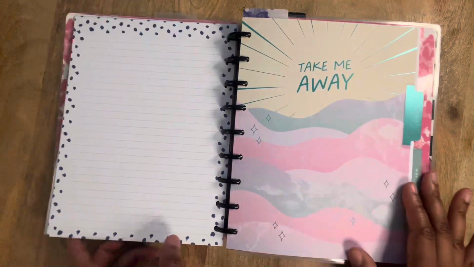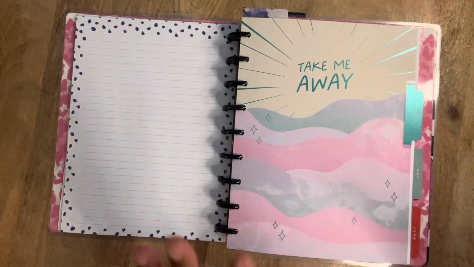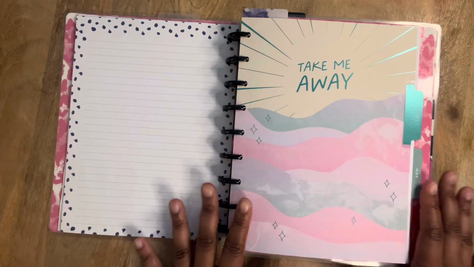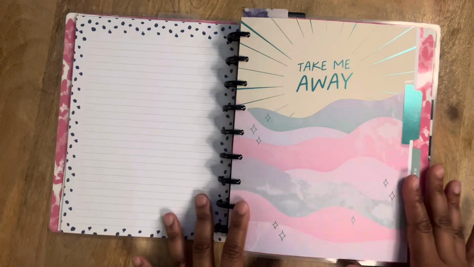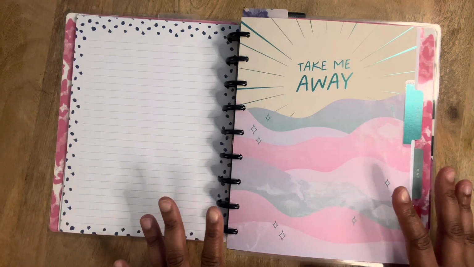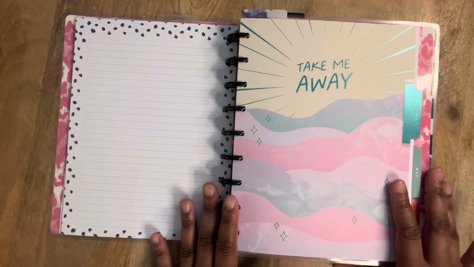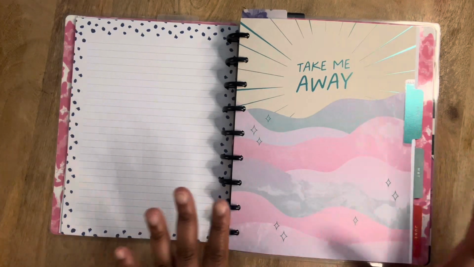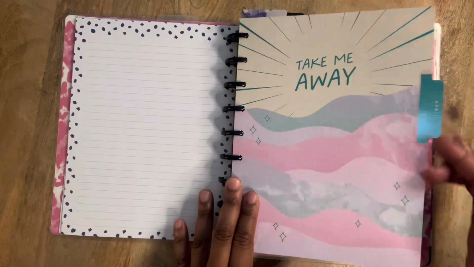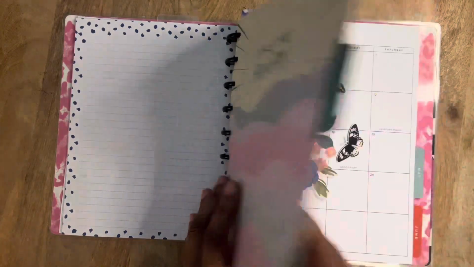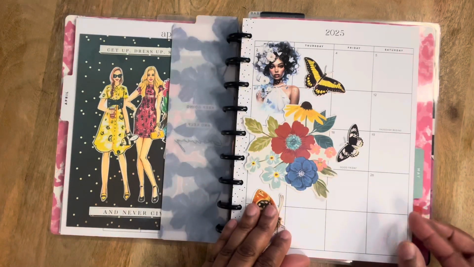So I have April, May, and June set up in different parts of my Transformer Franken planner. So I'm having 3 months at a time in my planner instead of having to switch things out every single month. So that gives me just a little more time and flexibility. That way I'm not setting up my planner so much, so to speak. So I have April set up already.